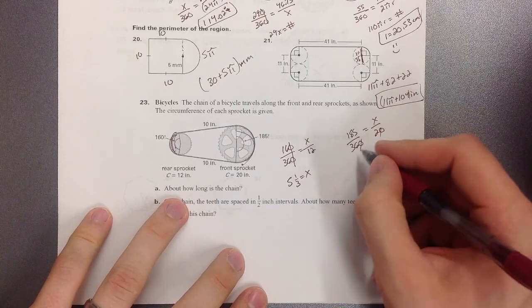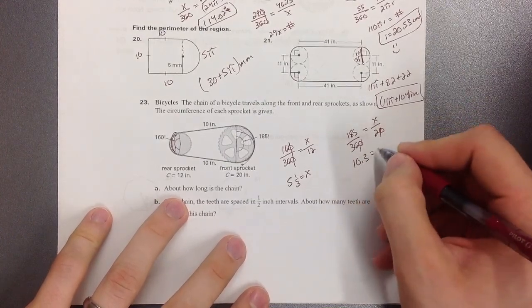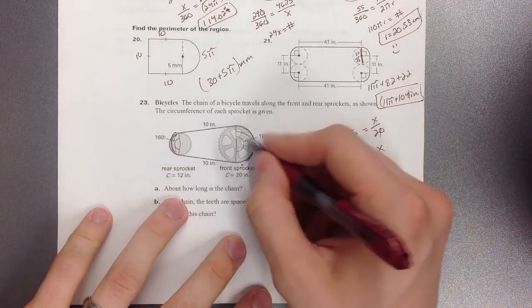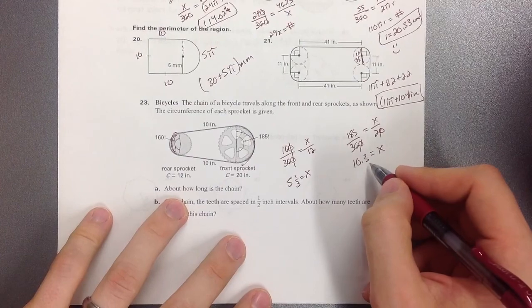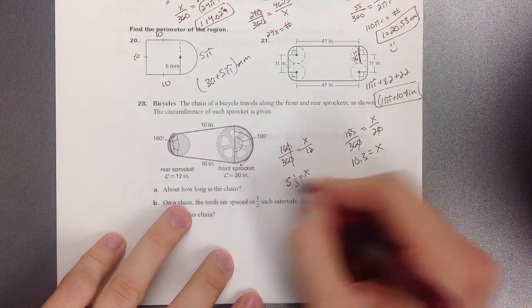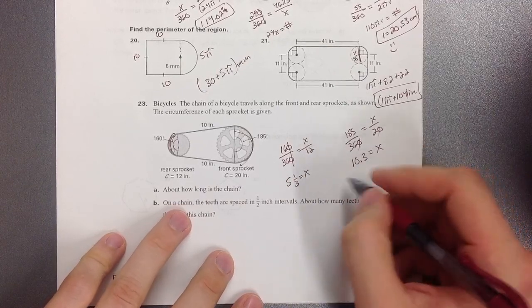Oh, gross. We're just going to say 10.3. It's an 18th, some kind of 18th. More importantly, that's how long this section is, 10.3 inches. So total, I've got 5 1/3, 10.3. About how long is the chain?